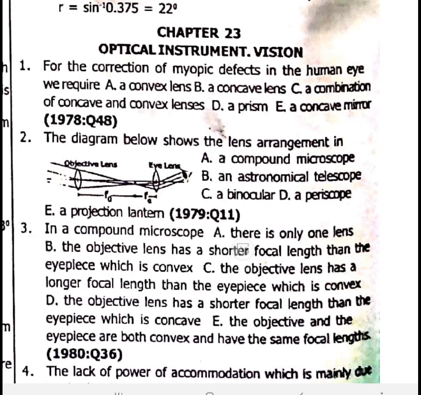Next, under astronomical telescope, the objective lens receives parallel rays from a distance, while under compound microscope, the objective lens receives non-parallel rays from an object just beyond it. Lastly, an astronomical telescope can be set in normal adjustment, while a compound microscope cannot be set in normal adjustment. Normal adjustment is not even necessary.